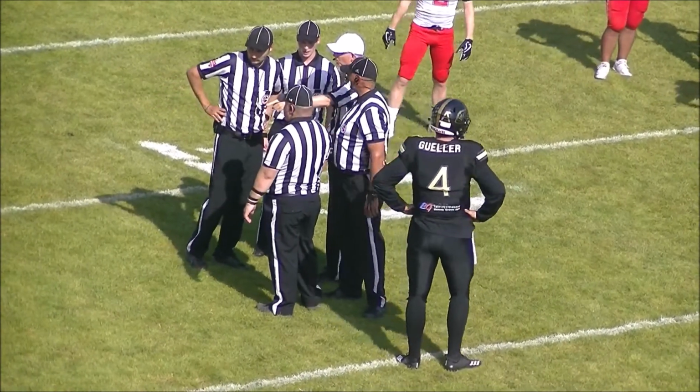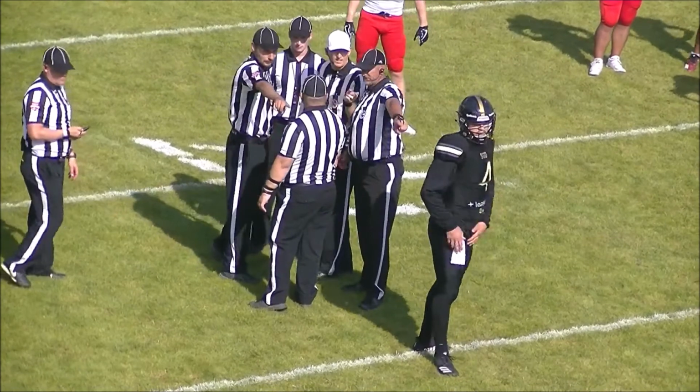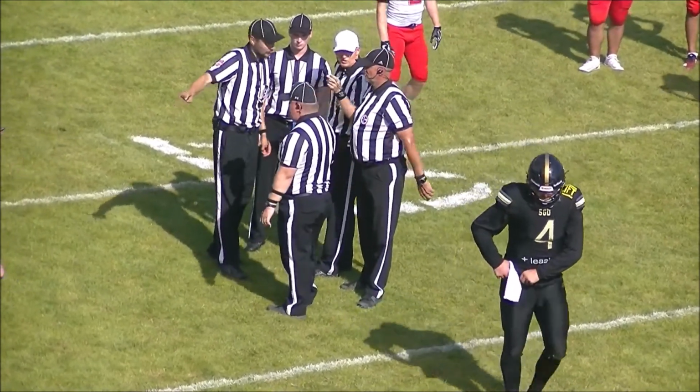Is that where the ball was fumbled? Yeah, the ball was fumbled over here. Okay. This is where they went out. So we're going back there.